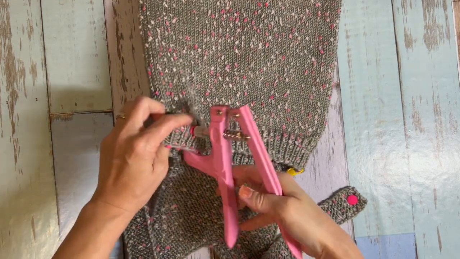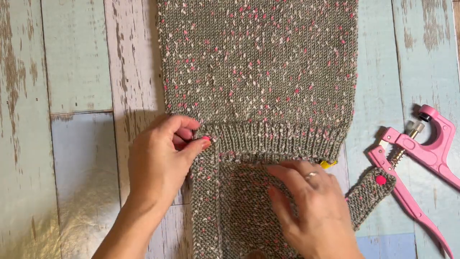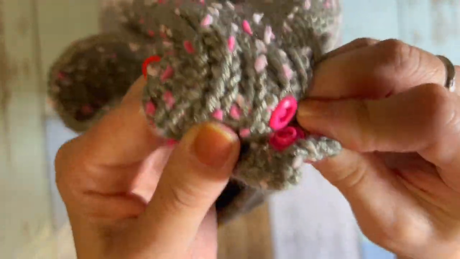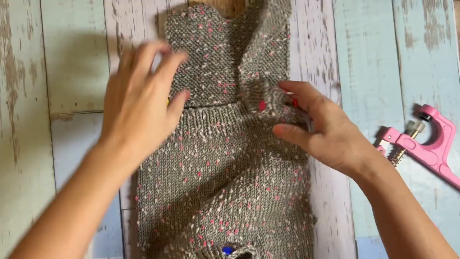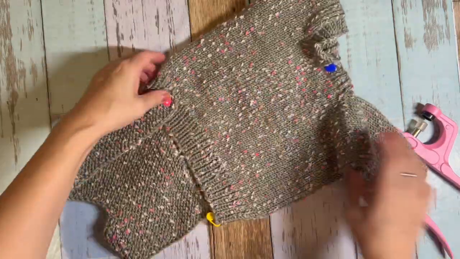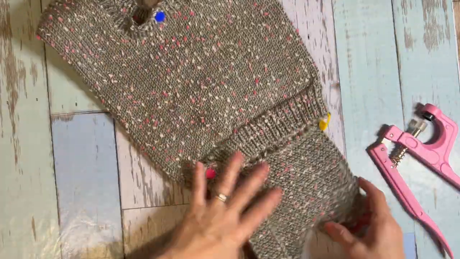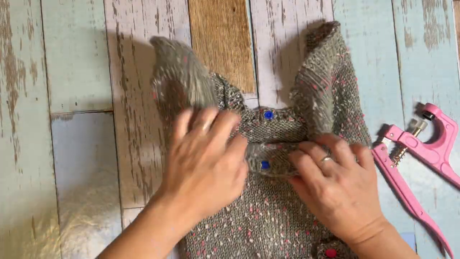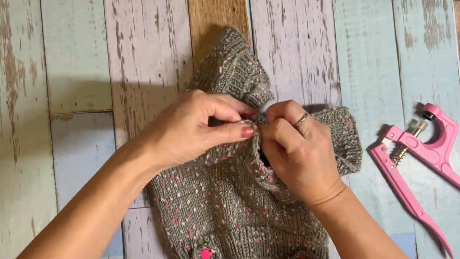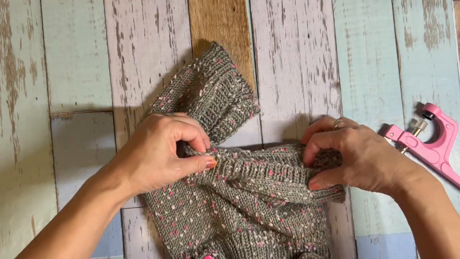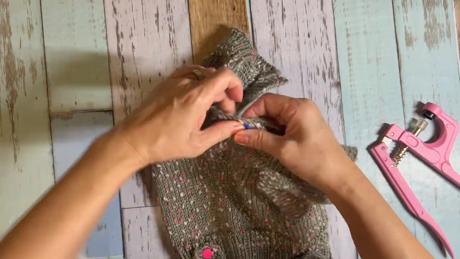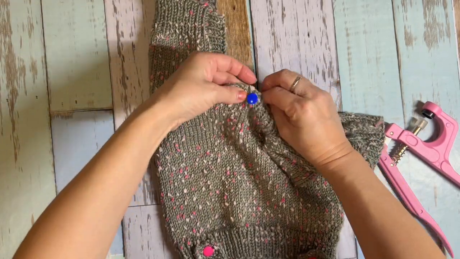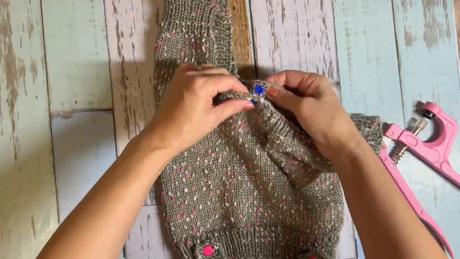And that's about it. You add snap buttons for the leg arch as well. How many? It's up to you. There's no rule. But the one thing, you just have to decide how to put the button, like that or like that. It's really up to you.